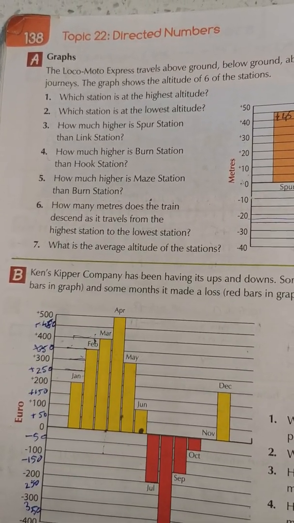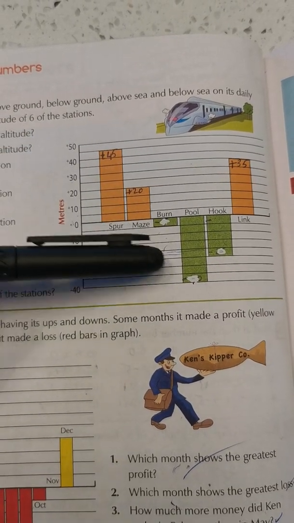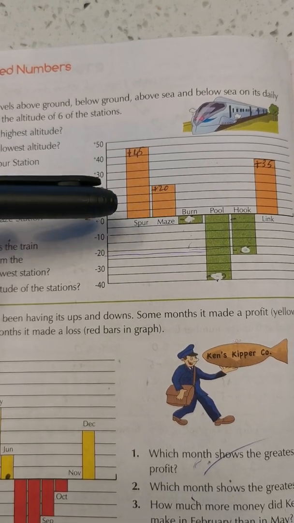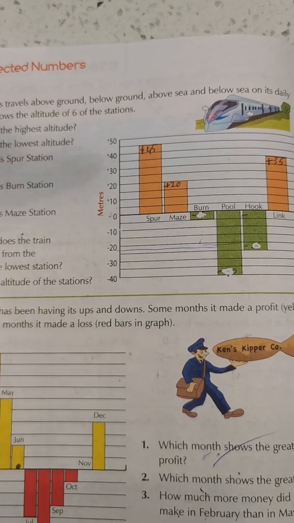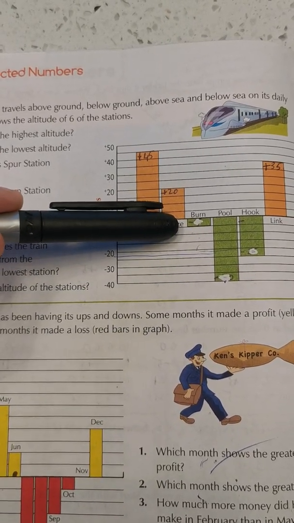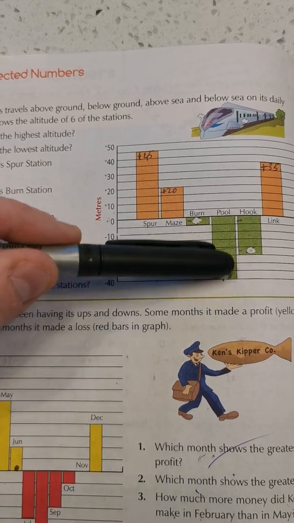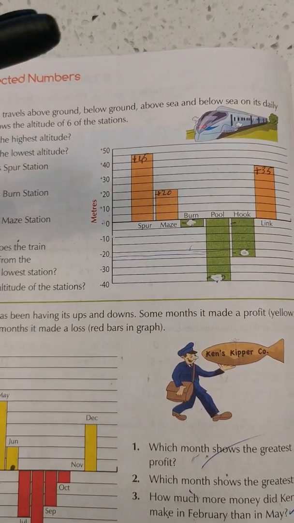How much higher is Burn station than Hook station? Okay, so find Burn station and Hook station. So again, remember, we're talking from 0 here. Burn station is just -5, so it's just 5 meters below sea level, whereas Hook is 25 meters below sea level.